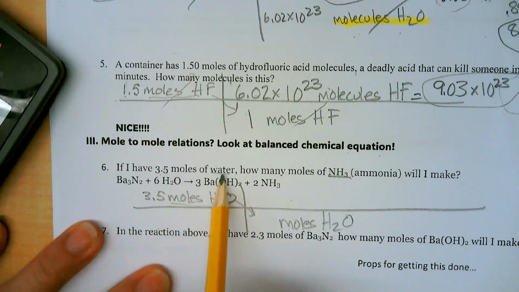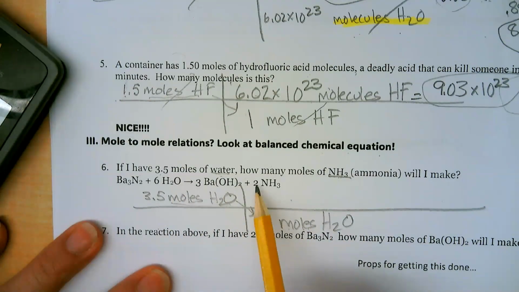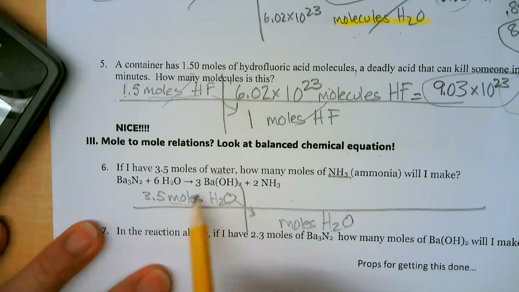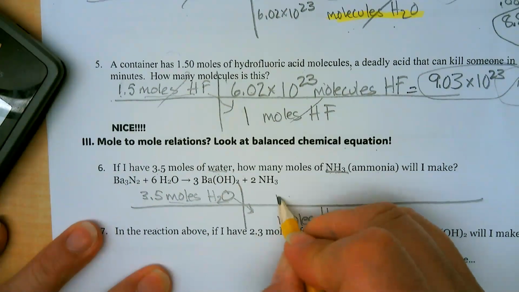Okay, so if the question is telling you you have one thing and asking you how many of something else you have, you always got to go mole-to-mole to switch from one compound to a different compound in the balanced equation. So I have moles of H2O. That's what I start with, is moles of water. I need moles of ammonia.